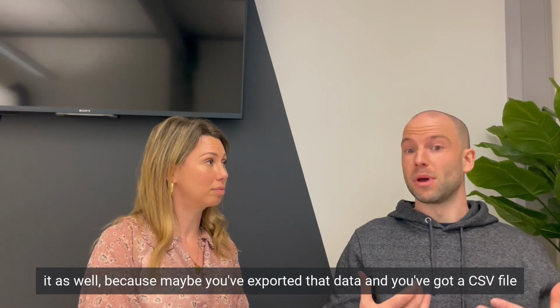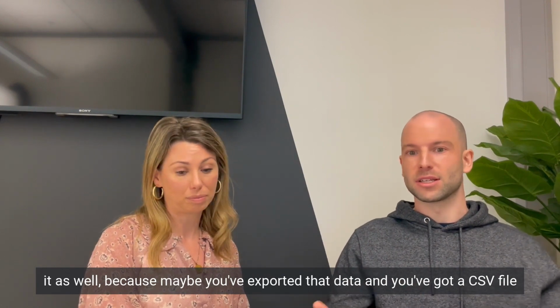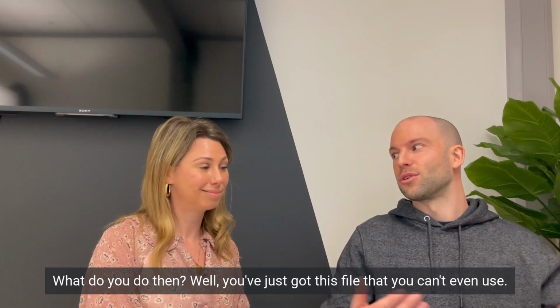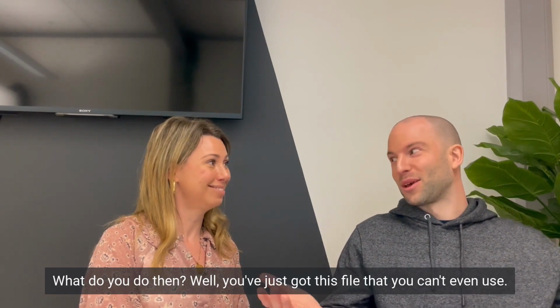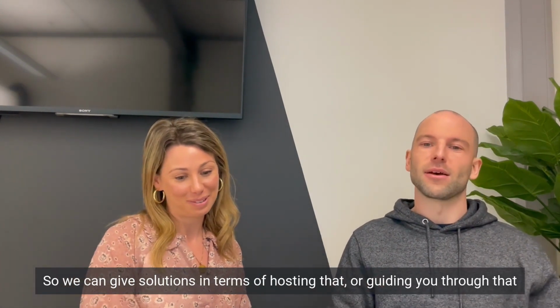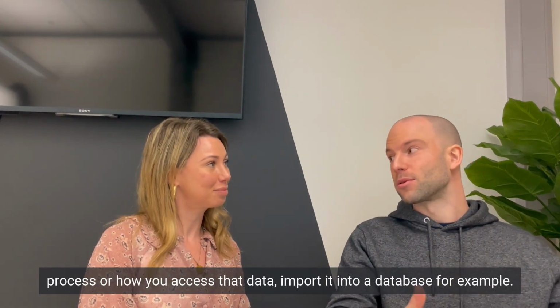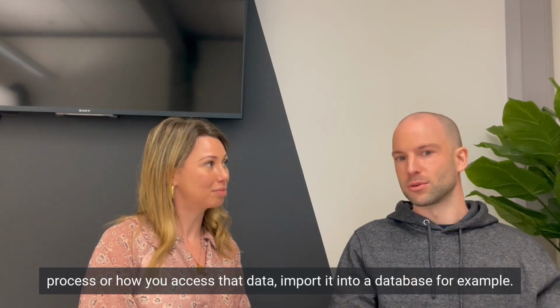Yeah, because maybe you've exported that data and you've got a CSV file that not even Excel can open because it's got that many rows in it. What do you do then? Well, you've just got this file that you can't even use. So we can give solutions in terms of hosting that, or guiding you through that process of how you access that data and import it into a database, for example.